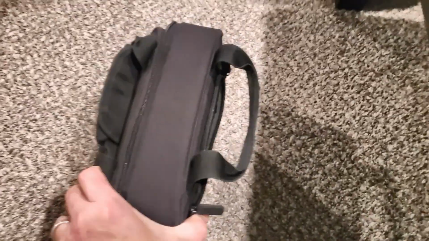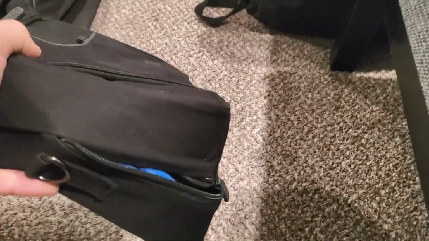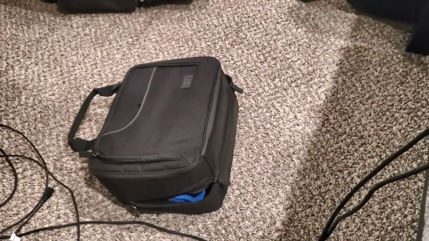I've also got a drum machine that goes in here too. Keep it safe for your gigs and take care of your gear. All right then, rock on. You know everything you need to know.